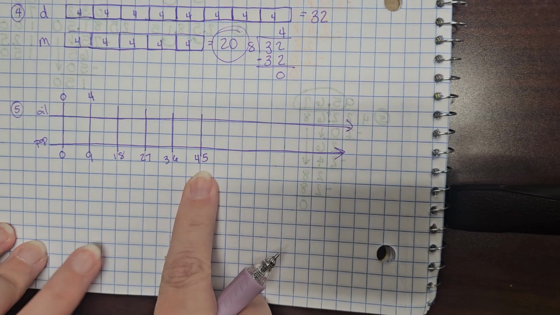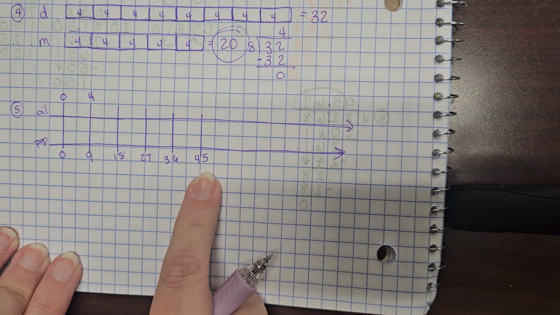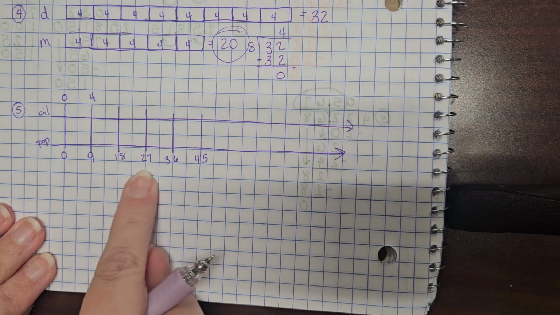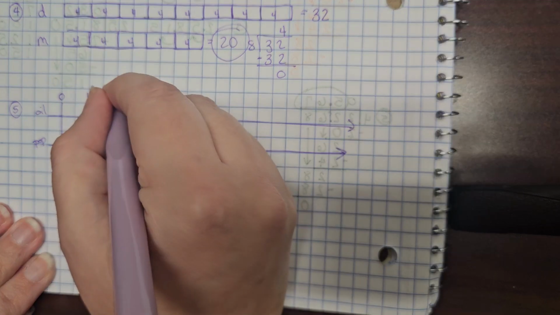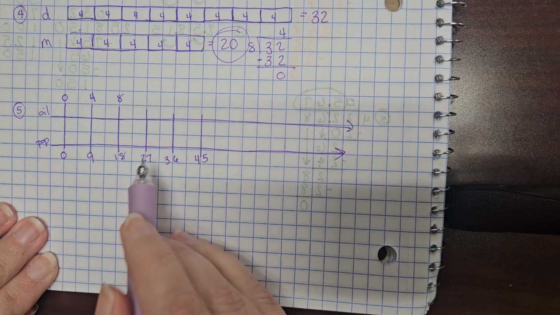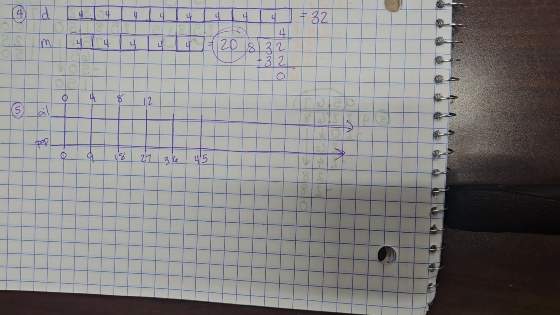So I can stop there because I want to know how much oil I'm going to use for 45 batches of popcorn. So just like I counted by 9s here, I'm going to count by 4s up here. 4 times 2 is 8. 4 times 3 is 12. And so on and so forth.